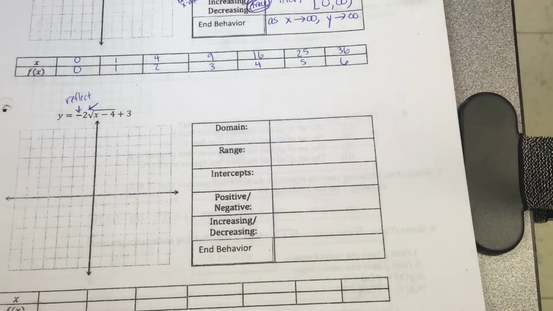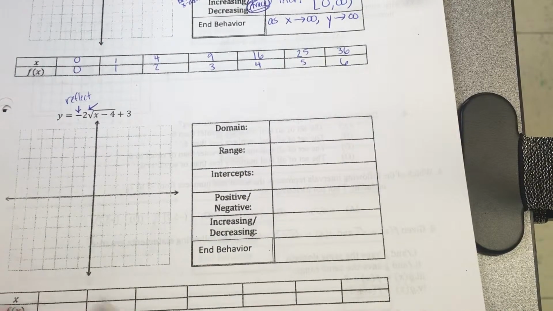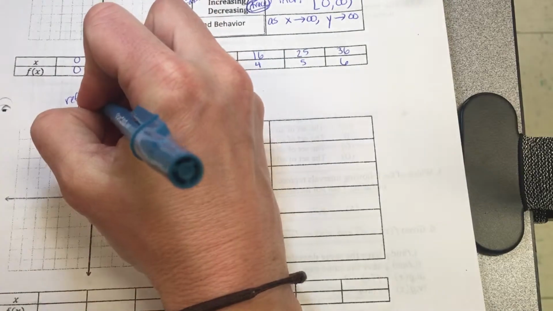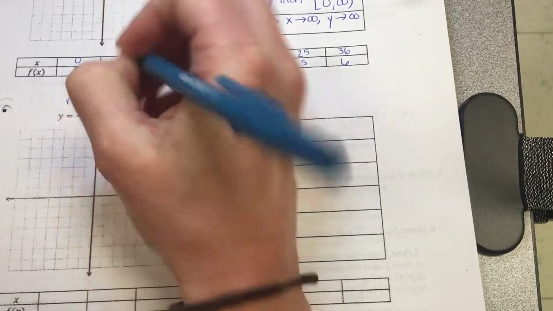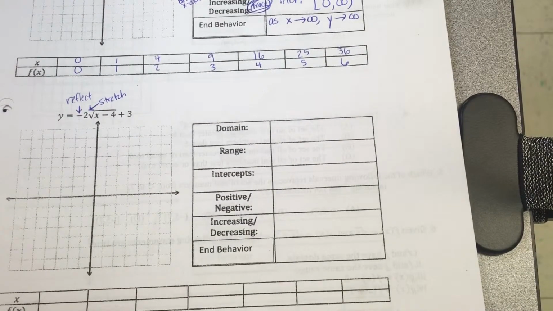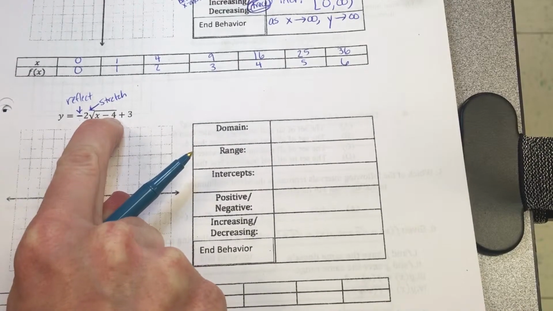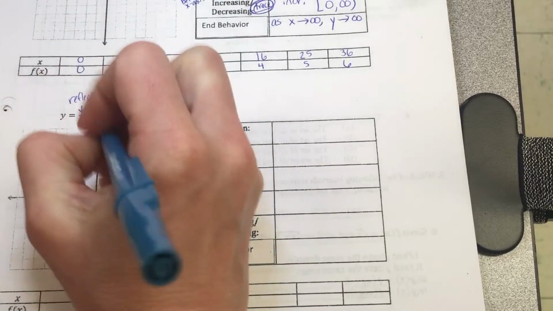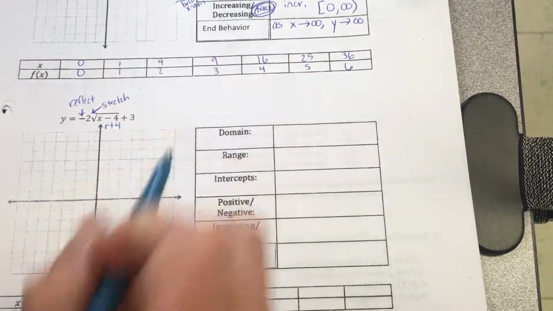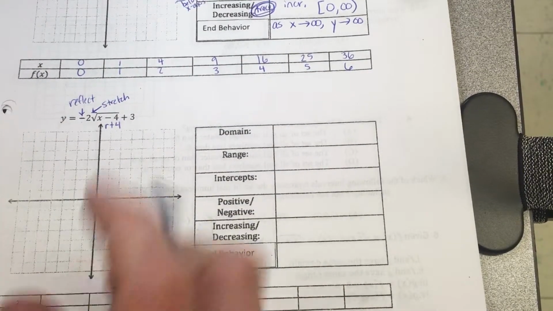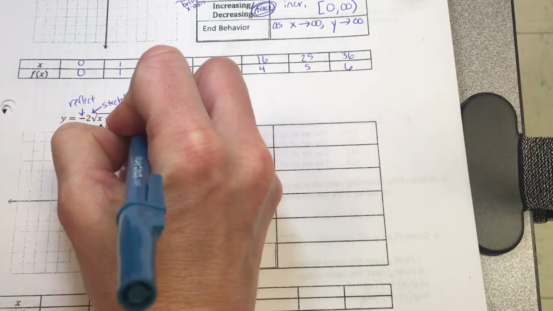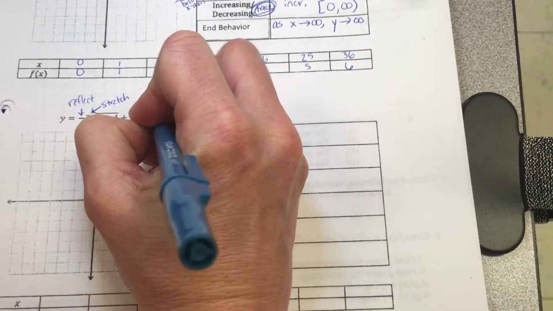What does the 2 make it do? It multiplies everything by 2. It is a stretch. Okay, it's a stretch. Minus 4 on the inside. Right 4. You have to do the opposite. Okay, right 4. And then the plus 3, up 3.